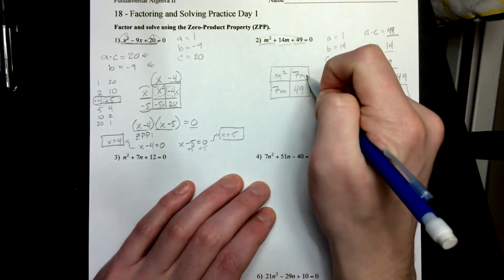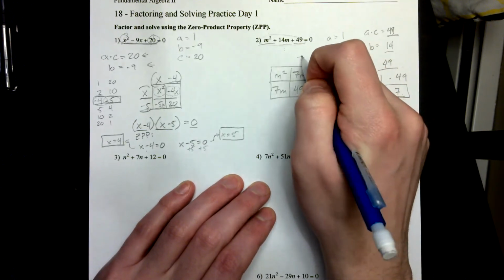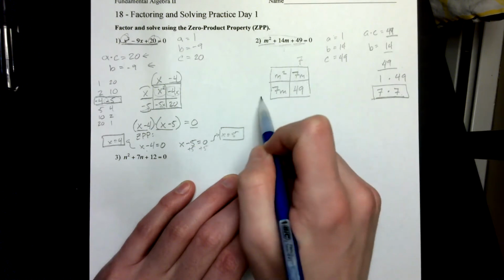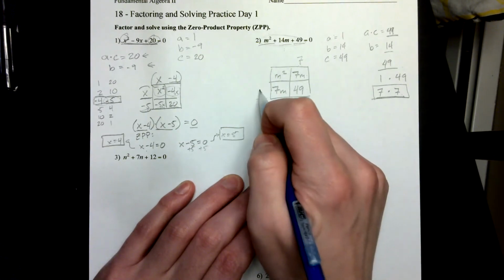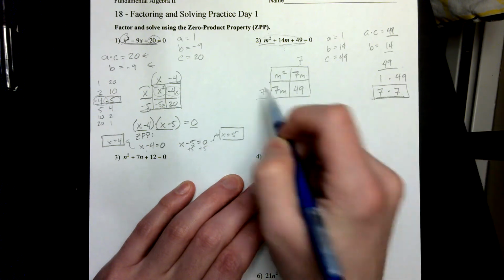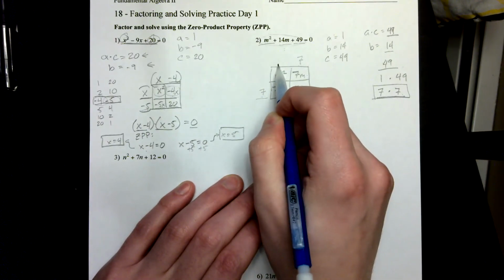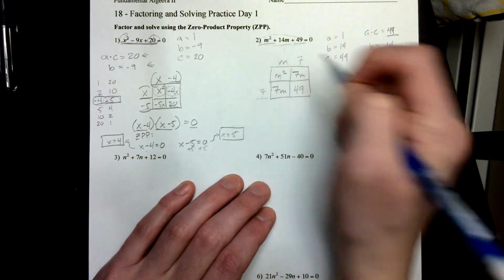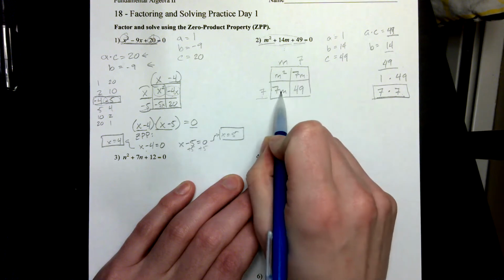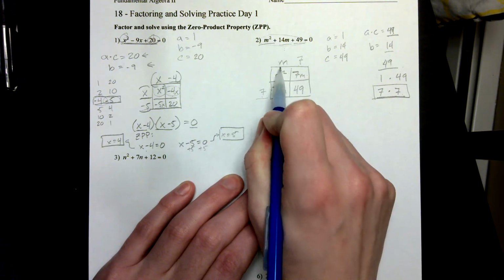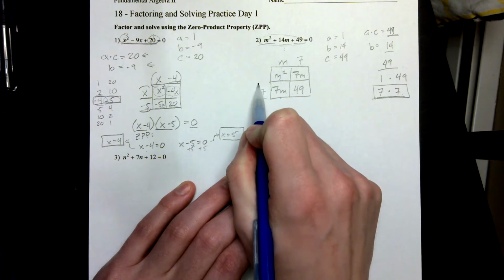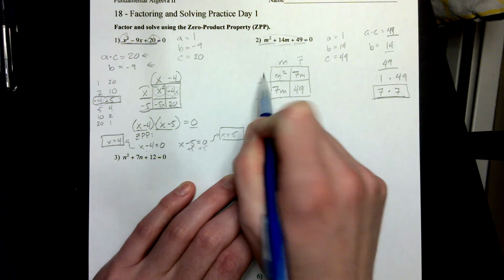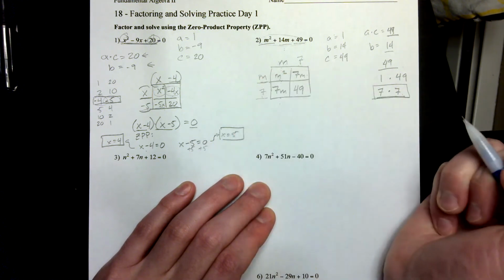Okay, what's common between the 7 and the 49? Well, let's go with 7. If I put 7 here, 7 times this gives me 49, and we know that that has to be 7. 7 times this has to give me 7m, and so this must be m, because m times 7 is the same as 7m. If I have an m up here, and I want an m squared here, then I have to put something here so that this times this gives me m squared. So this better be m also.